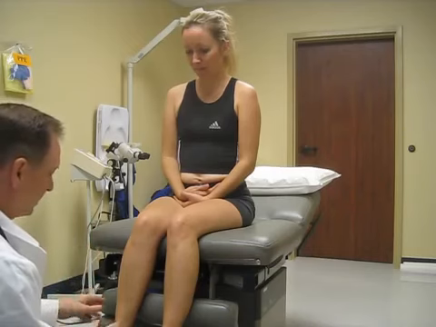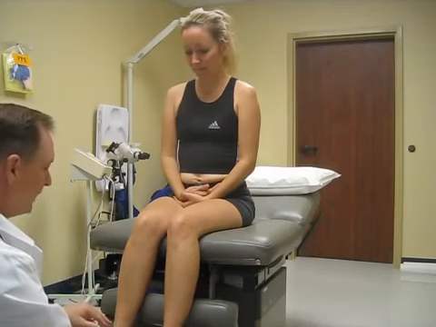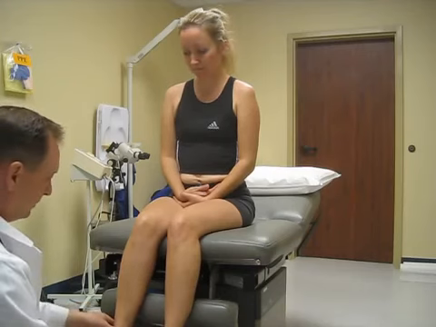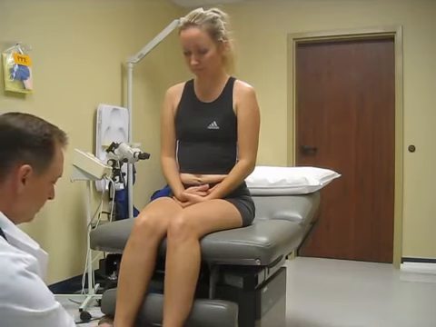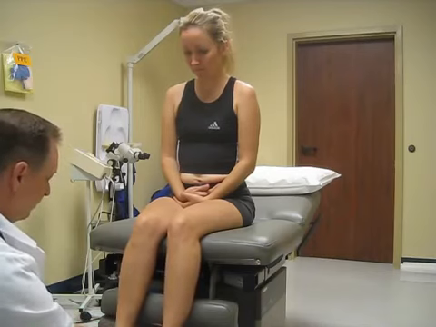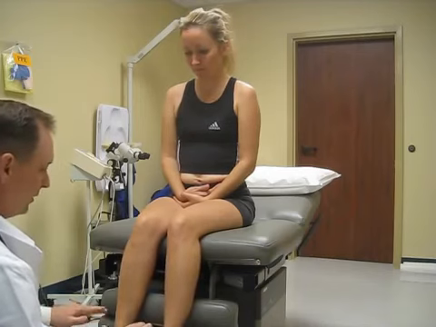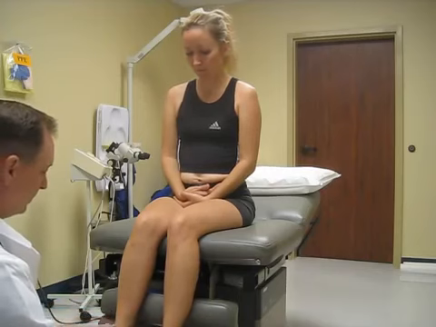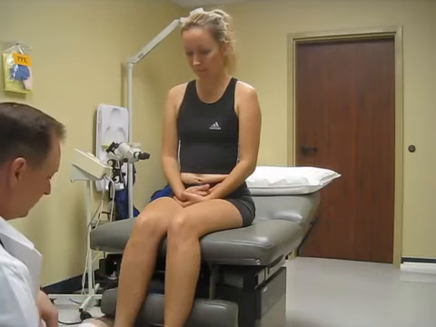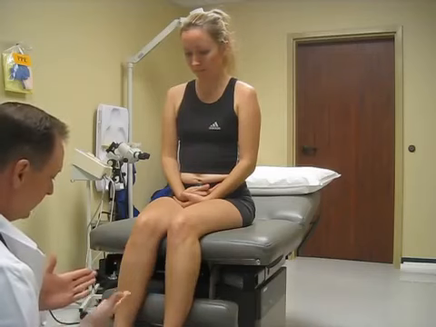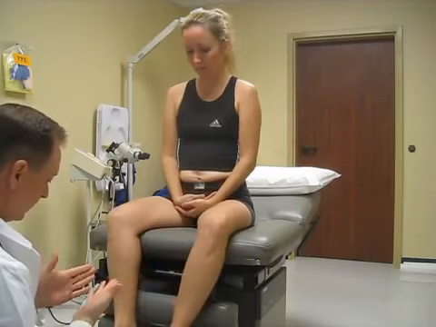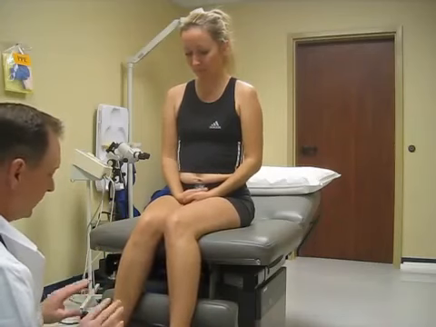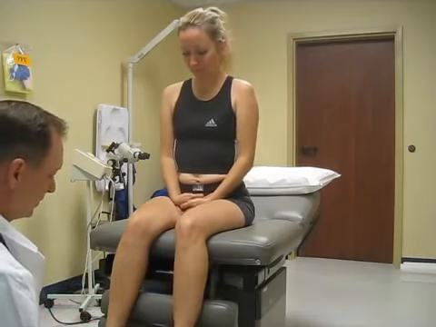Okay, now we're going to inspect and palpate the ankle, looking for redness, swelling, deformity, tenderness, nodules, crepitus, and any problems with symmetry. And they feel great. So we're going to assess the range of motion of the ankle. Go ahead and dorsiflex into my hand. Dorsiflex up. Plantar flex down. Inversion. Eversion. Rotation.